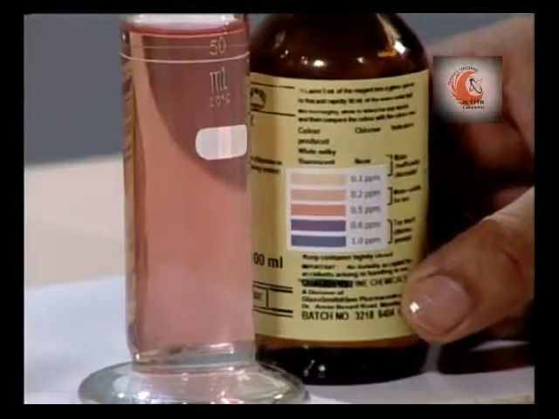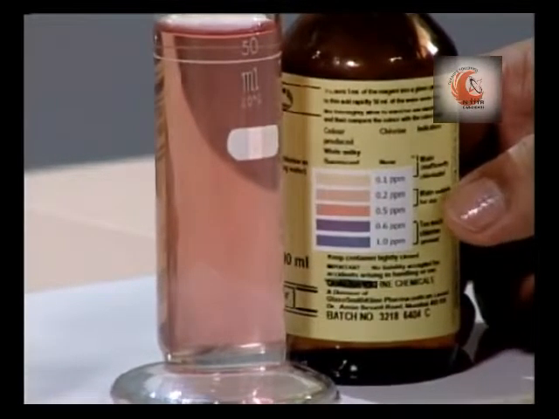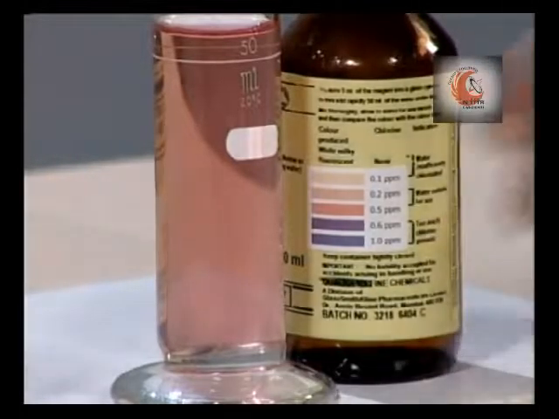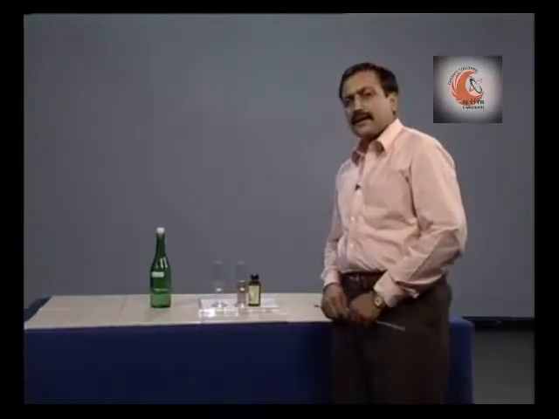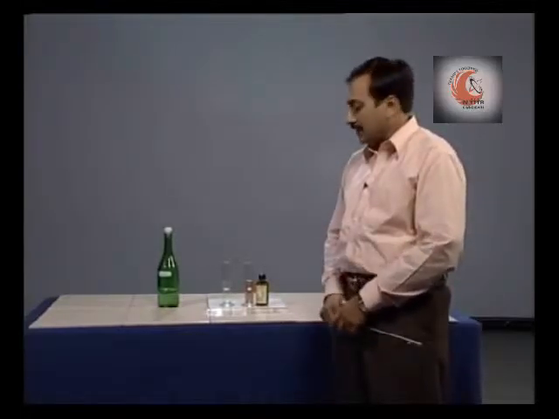Correspondingly, we can see that the water is suitable for use, that is, the chlorine is adequately available in the sample.